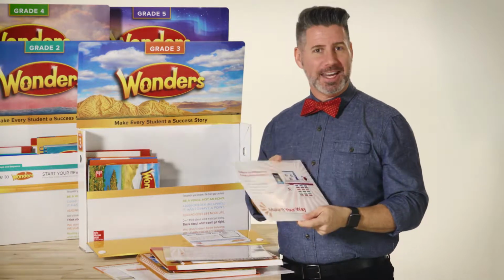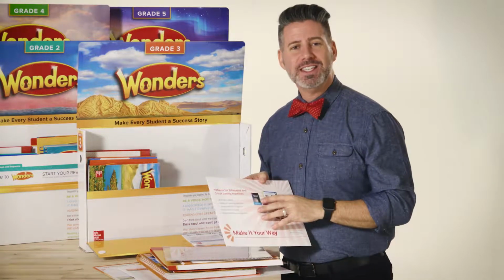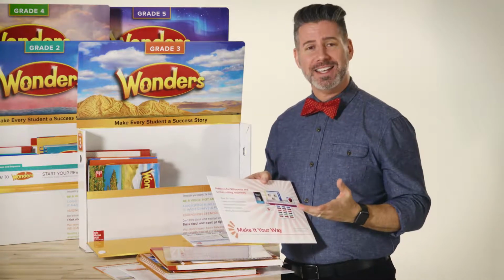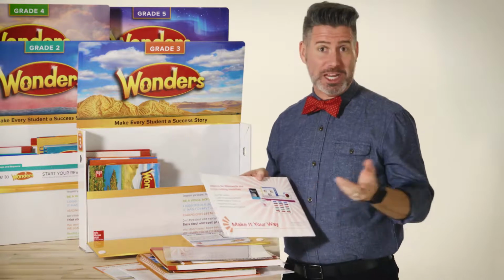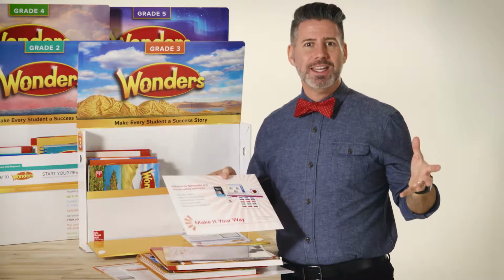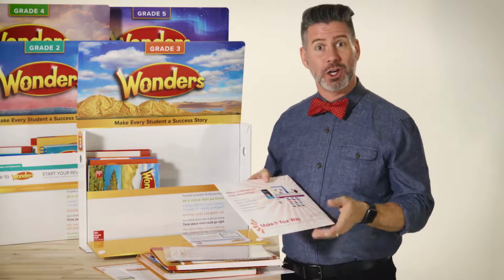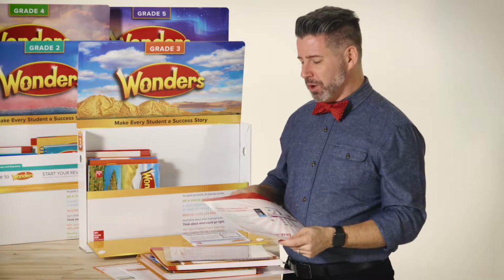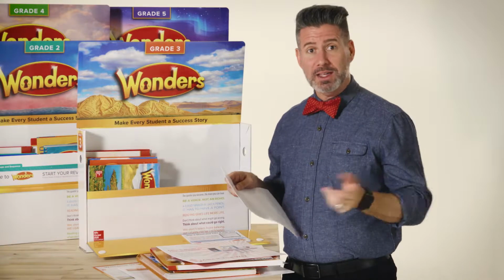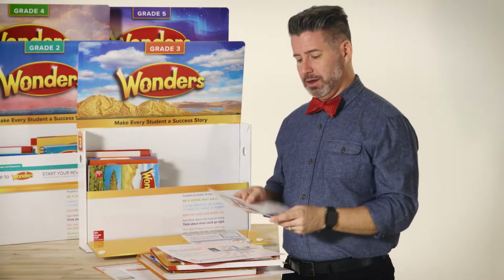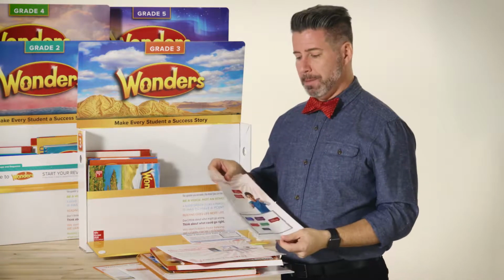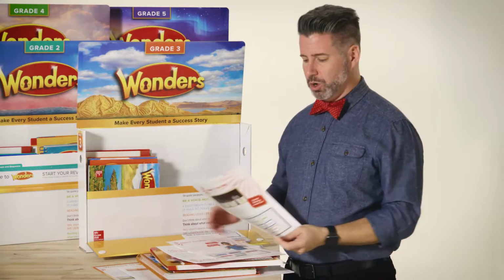So you'll find a handy little envelope. And what this is showing you or talking about is the fact that we know that many teachers, many schools have these really cool die cut machines, or some of them are known as a Silhouette or a Cricut machine. And so we've provided Silhouette and Cricut die cut files so that you can make it your way, such as for bulletin boards. I love this one.